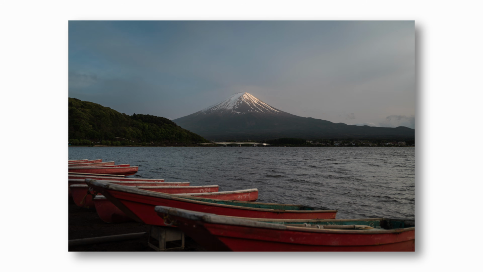And it also helps us orient in the photo because it gives us something interesting to look at, while at the same time it's not too distracting of the mountain itself.